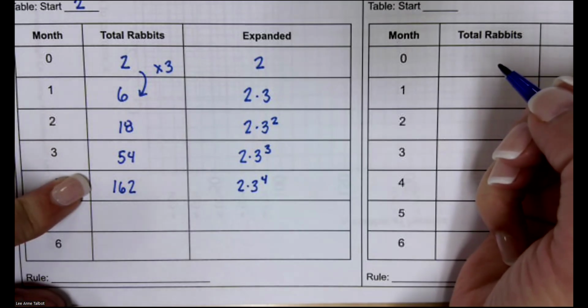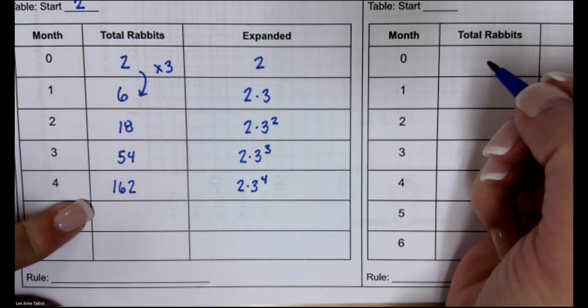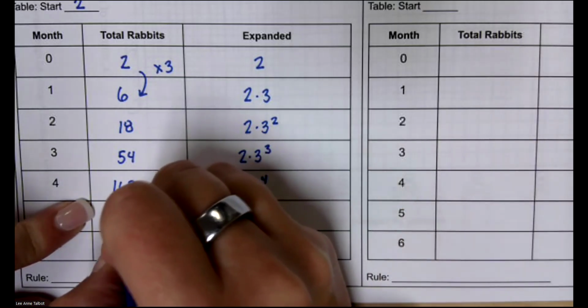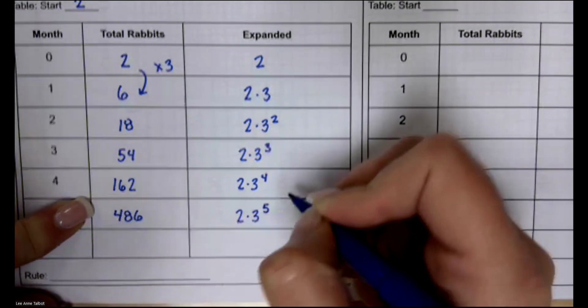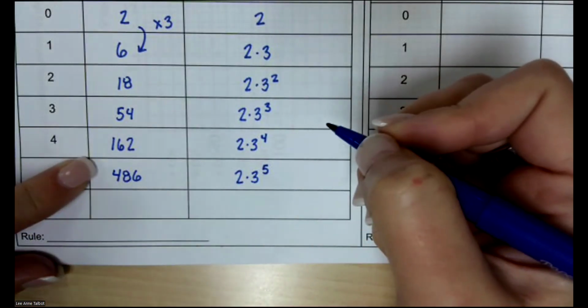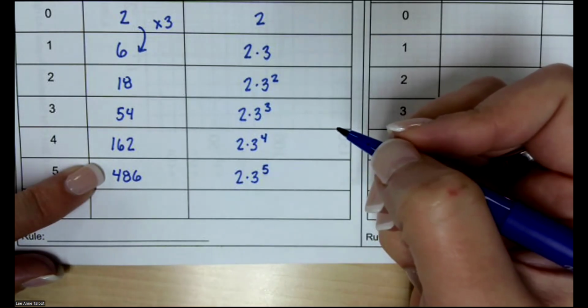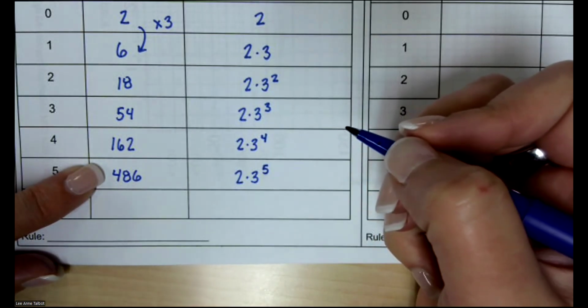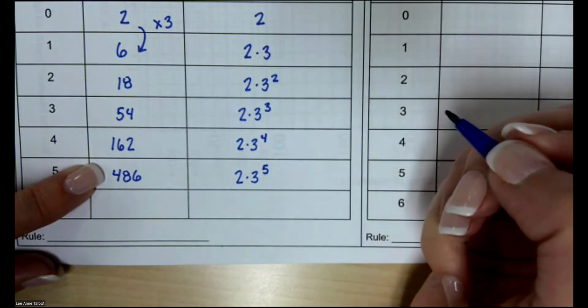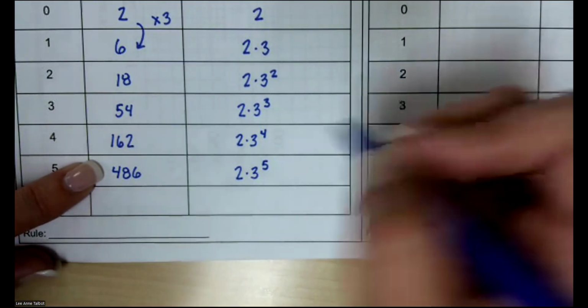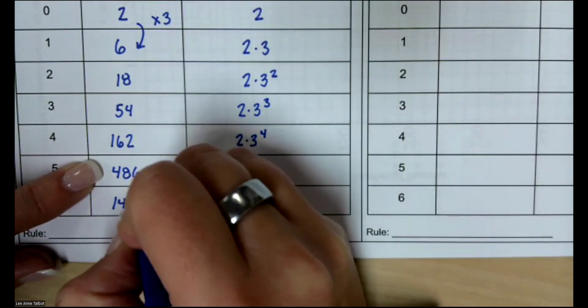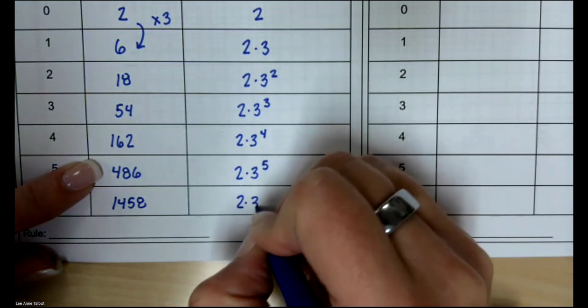Okay, so 300 plus 180 plus 6, 486. 1200 plus 240 plus 18. 1458. That's a lot of bunnies.